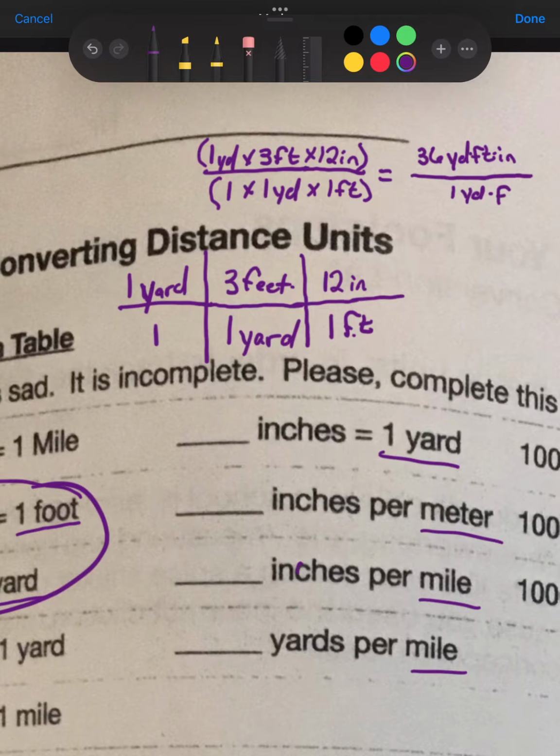Now the great thing is, now I have to complete my fraction, and this is where the magic happens. When I divide the top by the bottom, watch what happens to the units. A yard divided by a yard is 1. A foot divided by a foot is 1, leaving inches. So what do we end up with? 36 inches divided by 1, which is 36 inches. And that is the answer.